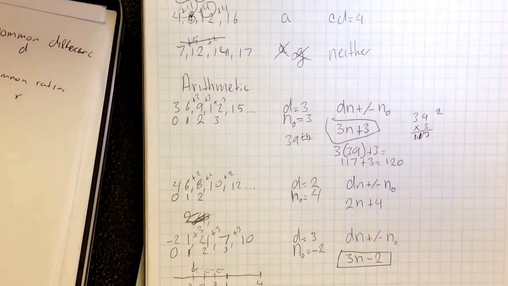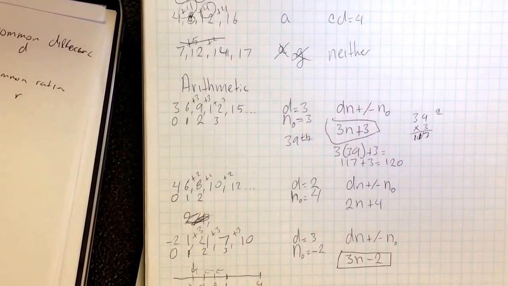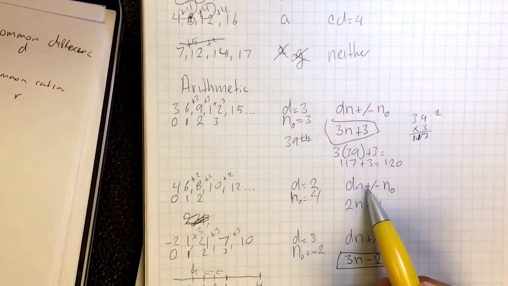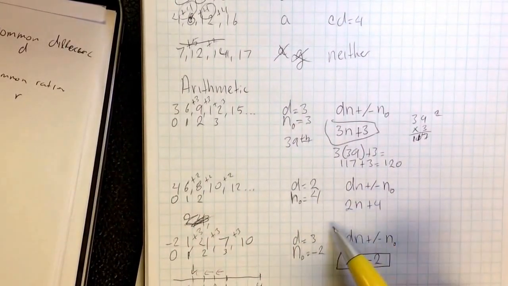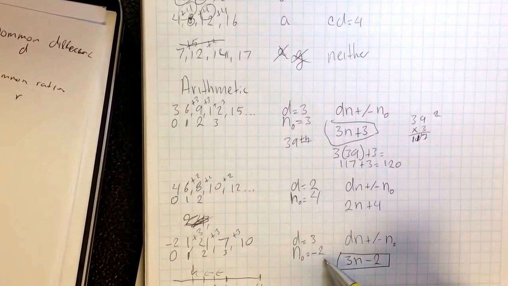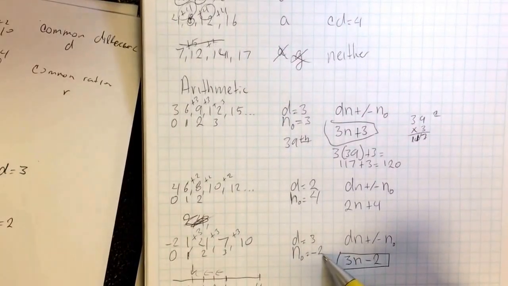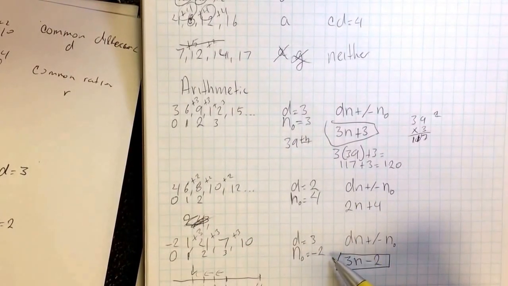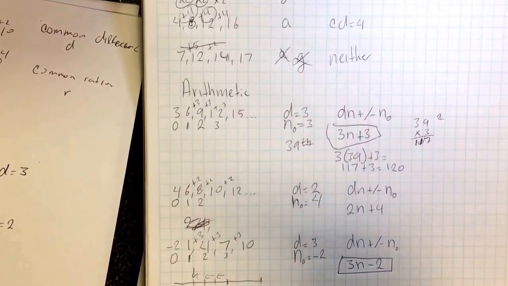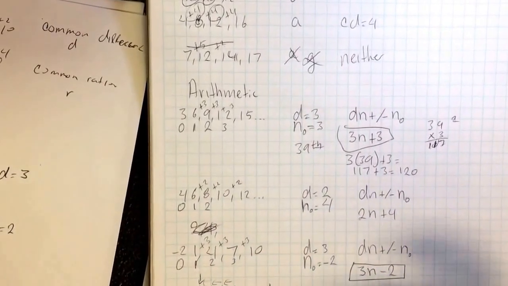If the 0 term was negative 5, you would put minus 5. That's why it says plus or minus, because it depends on what that term is. Whatever this number is, that's what it means. If it's a positive number, you put plus. If it's a negative number, you put minus. A negative and minus are exactly the same thing. All right, so that's how we do that.